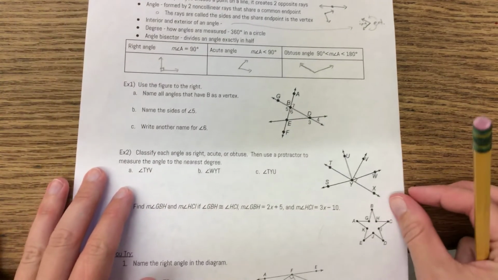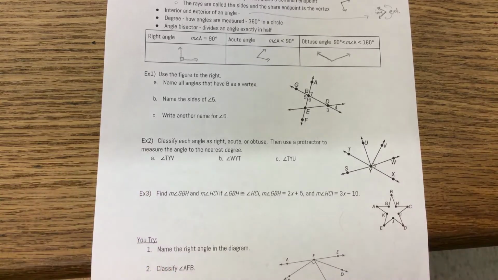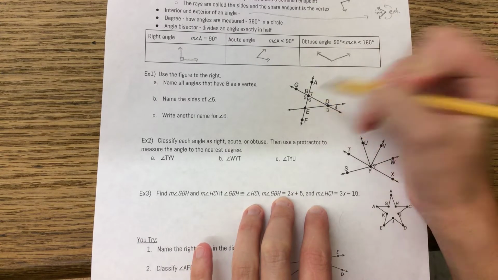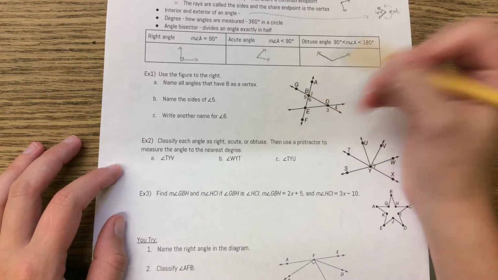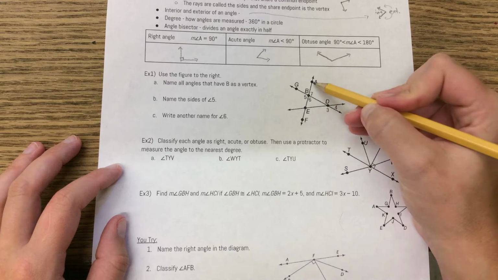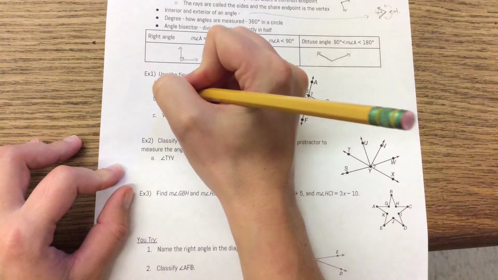Okay, so in our examples, it says use the figure to the right, and we're going to name all angles that have B as a vertex. So B is right here, this point. So we actually have angles, you can see here, angle 5, angle 6, and angle 7. Those are quick ways to name them if they are numbered like that.